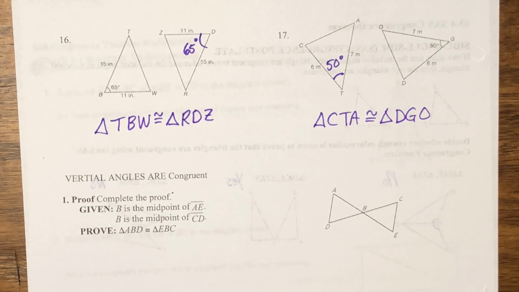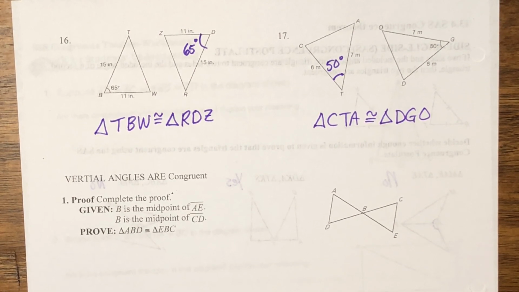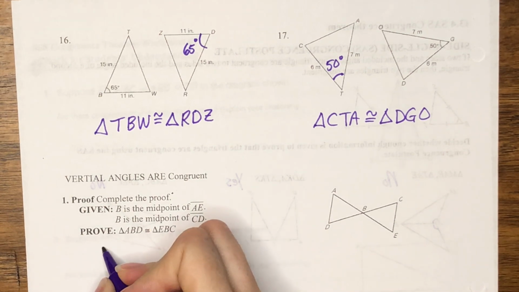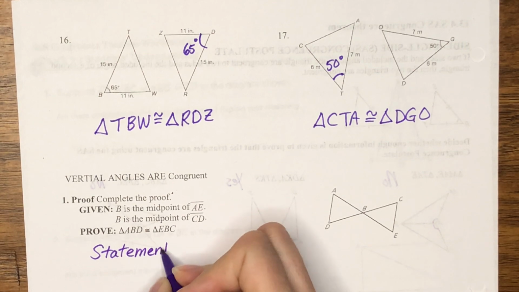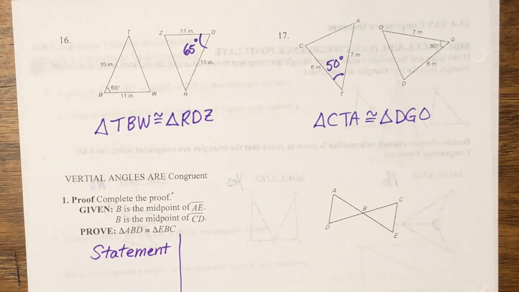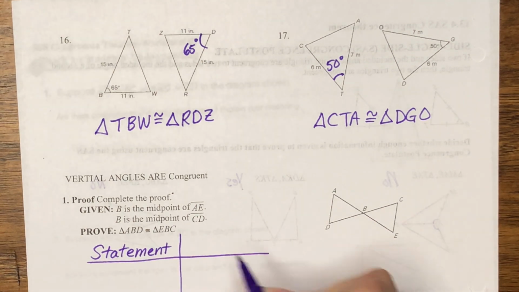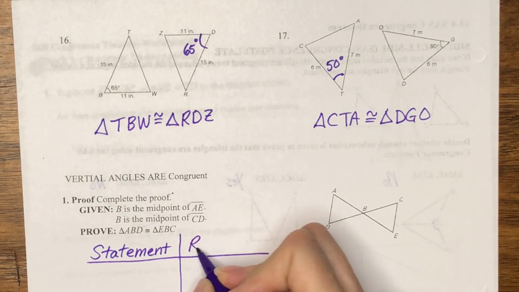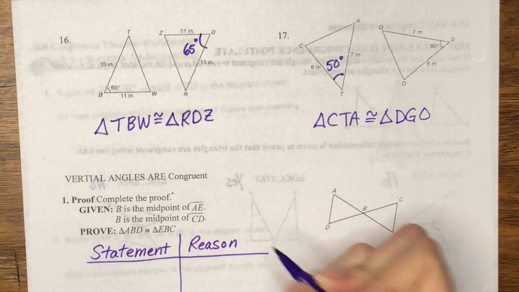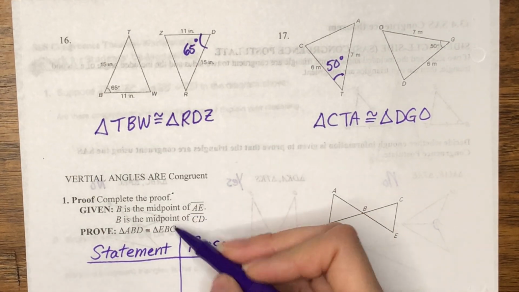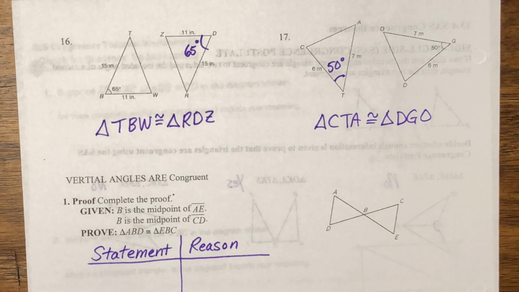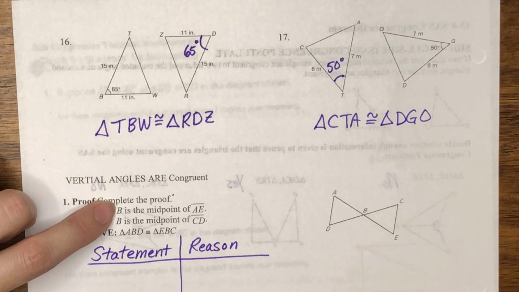All right, let's do a proof, okay? We actually did this last year. I don't know if you remember, if you were with me, if you did this. But a proof is a series of statements and reasons to prove that something is true, okay? So let's see what we're given here. We want to eventually prove that those two triangles are congruent to each other. So let's get our given information going.